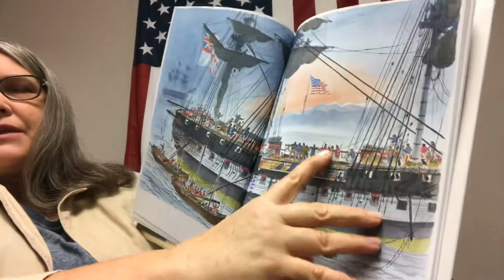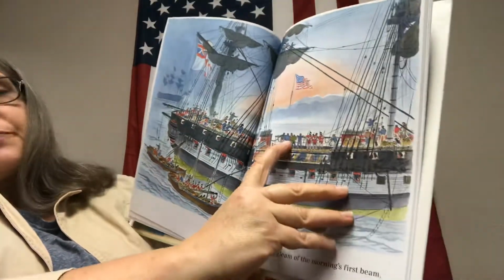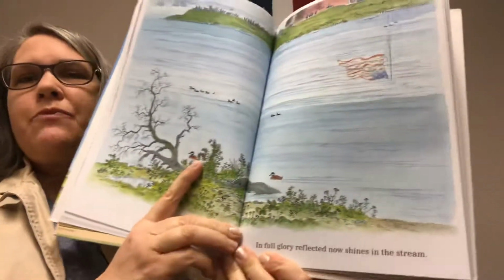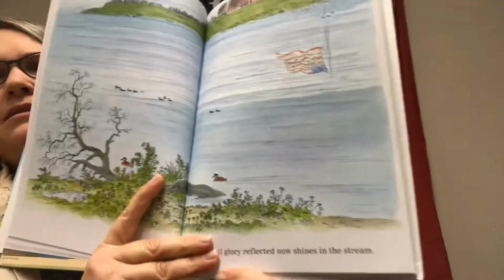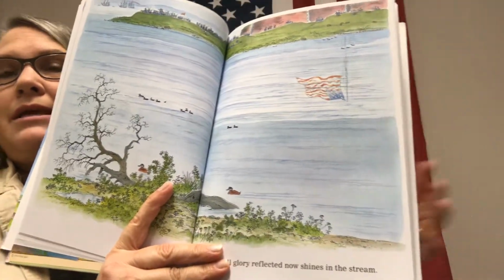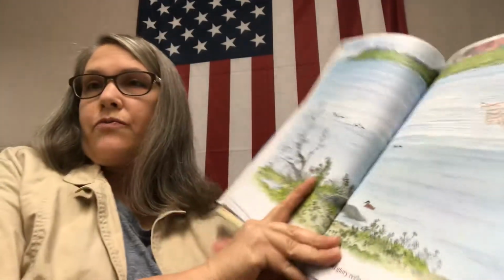And these are the king's soldiers, and these are the prisoners. So Francis Scott Key was one of the prisoners on the ship. So he wasn't with the people that were fighting against the king. In full glory reflected now shines in the stream. So there's the flag's reflection in the stream or the river. So the boats came up the river to attack Fort McHenry.